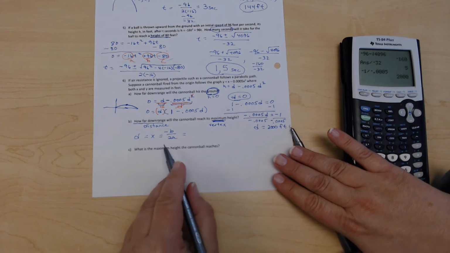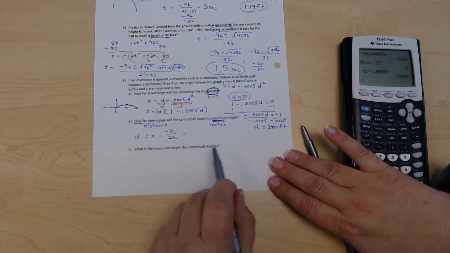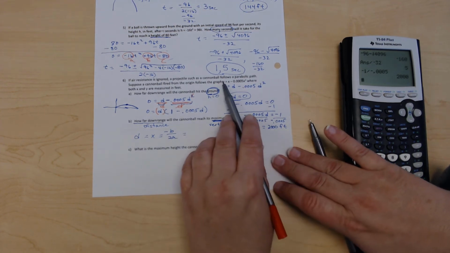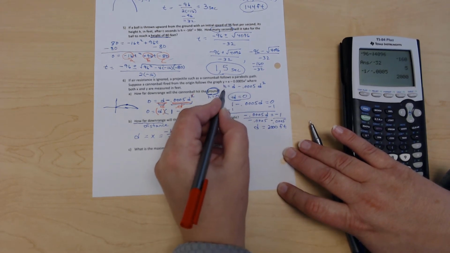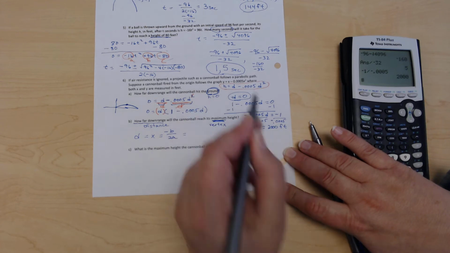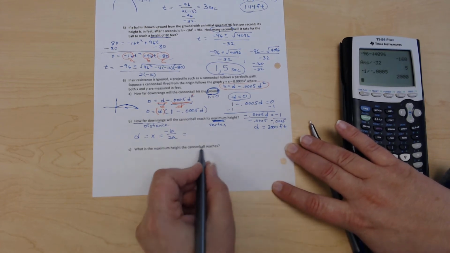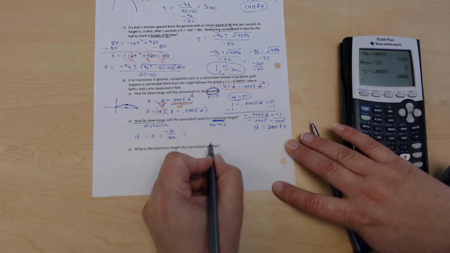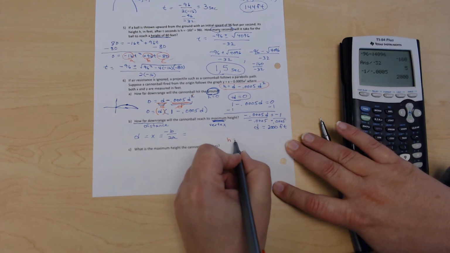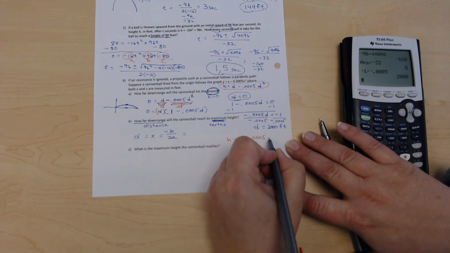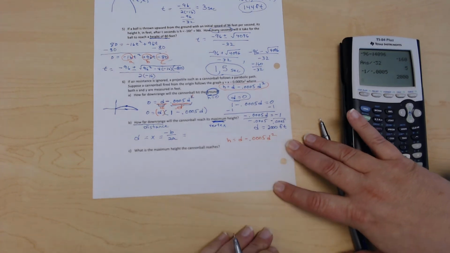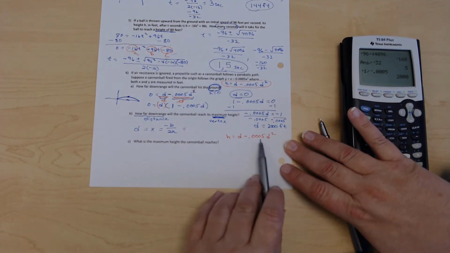Let's see. I need more room. Who wrote this note sheet? Okay, this is very important. Let me rewrite this. I like the H and D, and this doesn't take very long. H equals d minus 0.0005 d squared. Okay. What's wrong with this one?